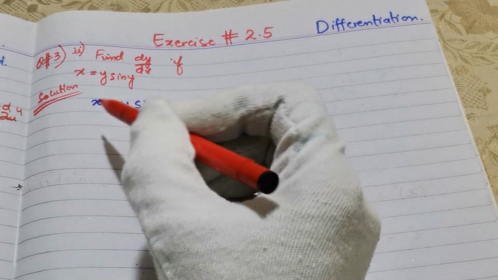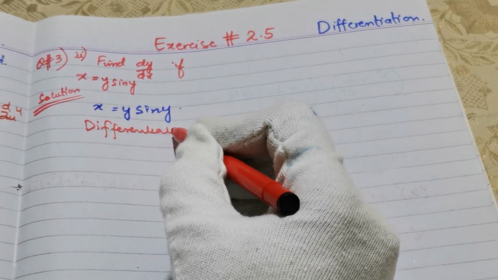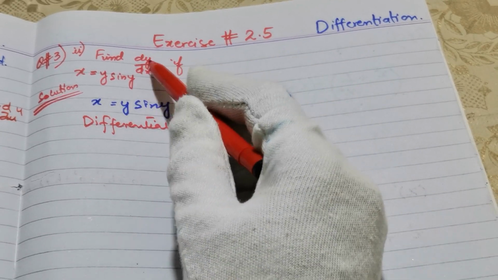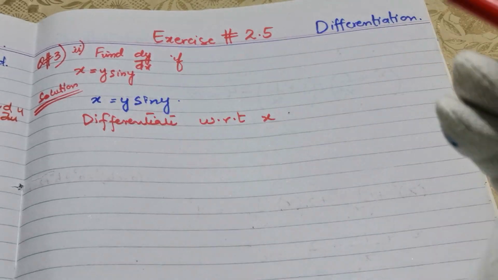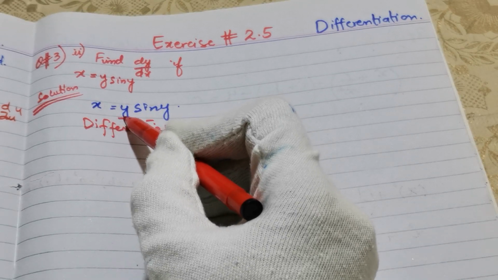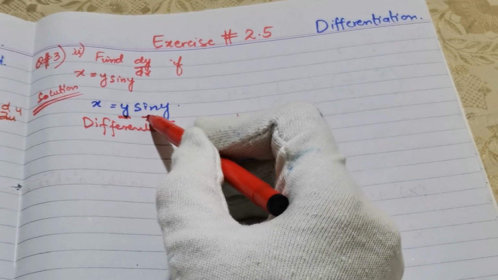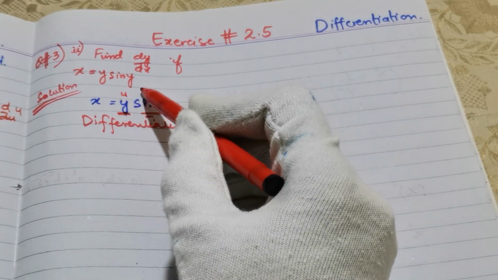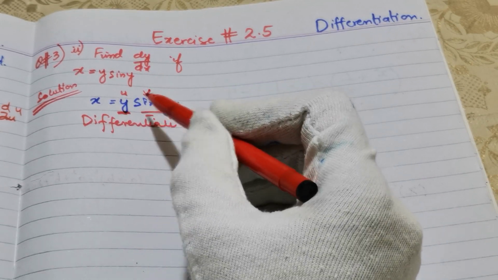Here variable is x, so we'll differentiate with respect to x, because we want to find dy by dx. Here we can see that there are two variables. This is one variable, y, and sin y. This we consider first, and this we consider second variable.